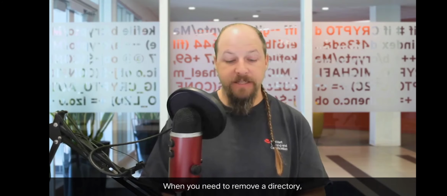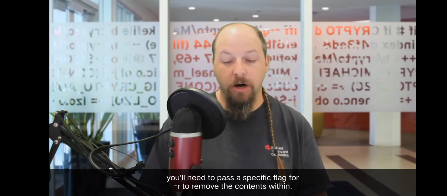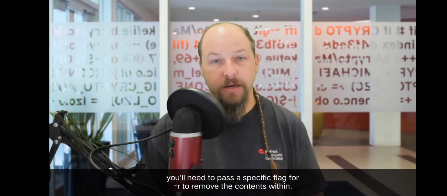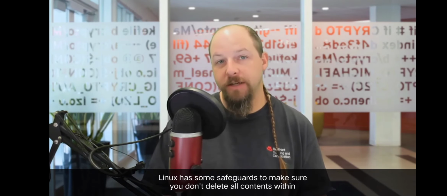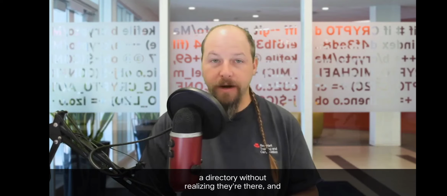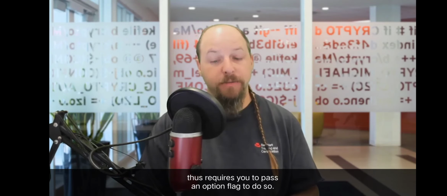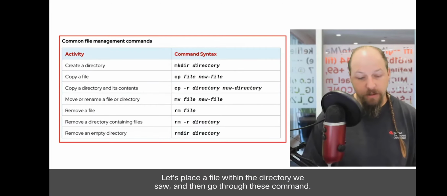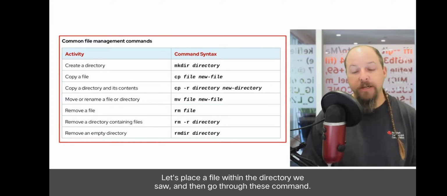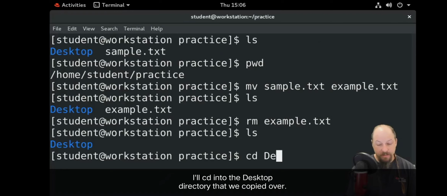When you need to remove a directory, you'll need to pass a specific flag for -r to remove the contents within. Linux has some safeguards to make sure you don't delete all contents within a directory without realizing they're there, and thus requires you to pass an option flag to do so. Let's do two things. Let's place a file within the directory we saw, and then go through these commands.